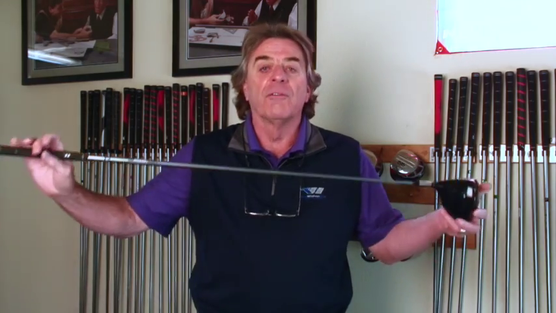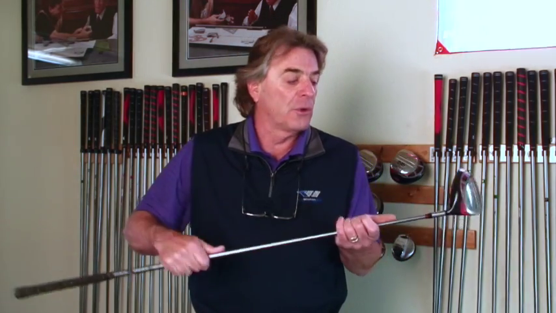And that is pretty much the role of the shaft in the golf club. It's not the engine, it's more the transmission. It is not the most important component in the golf club. It is part of the whole that contributes, along with all the other specifications, to the properly fit golf club for each golfer.